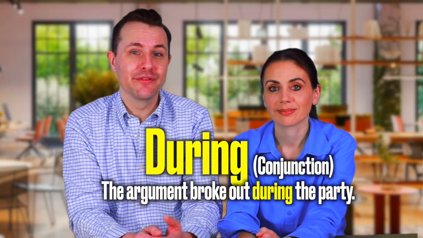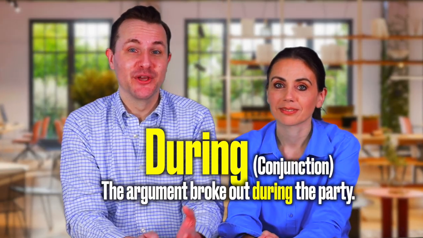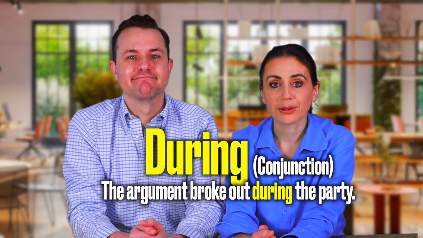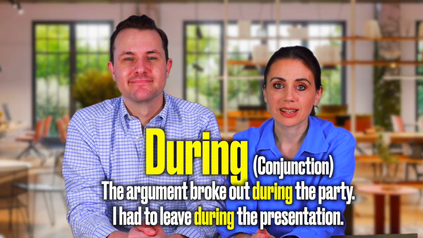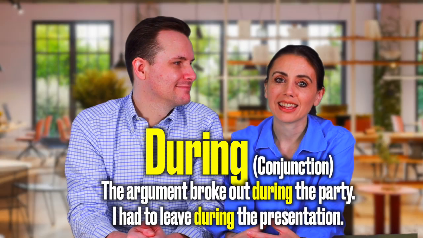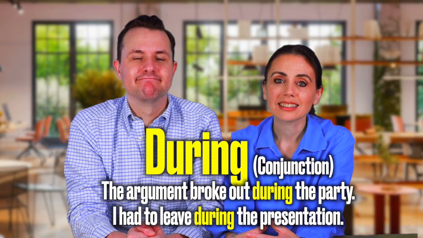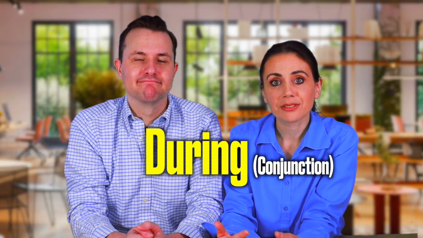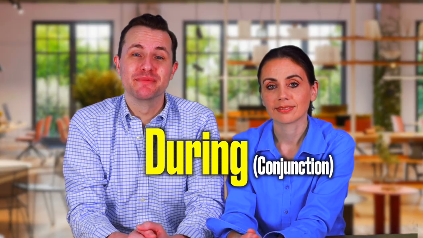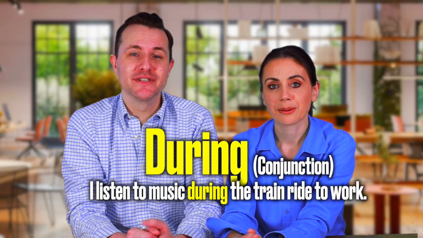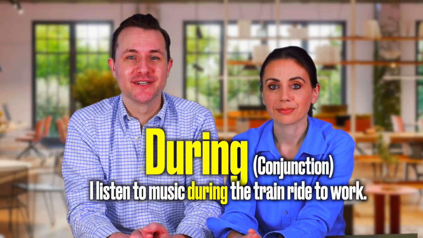So while the party was happening, the argument broke out. An example of during in a sentence is, I had to leave during the presentation. Words that convey a similar idea would be throughout the course of or over a period of time. Another example sentence would be, I listened to music during the train ride to work.